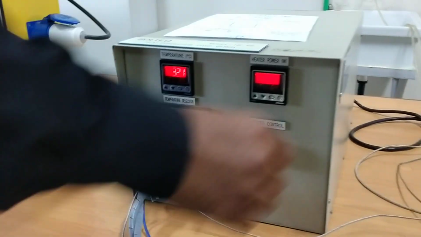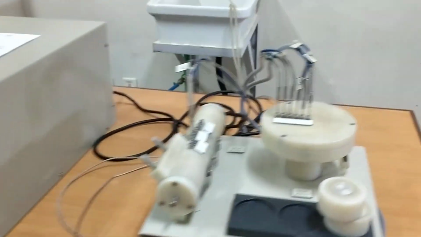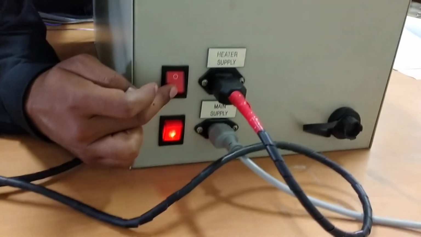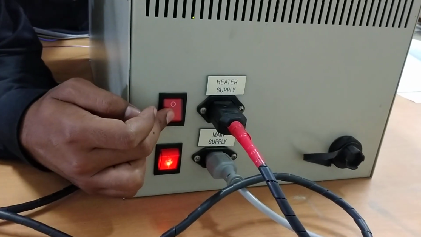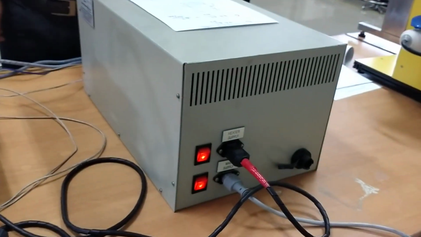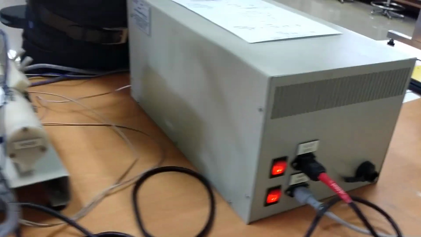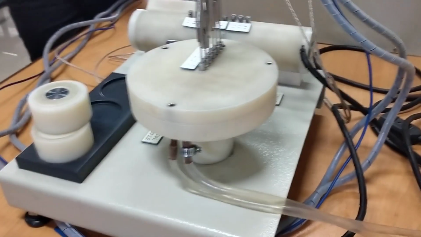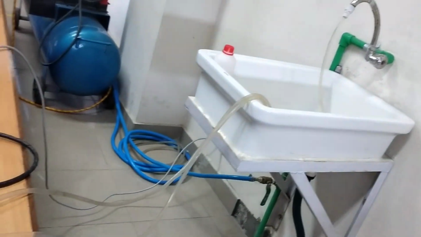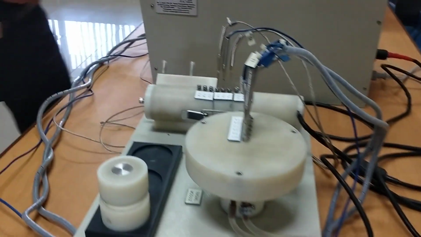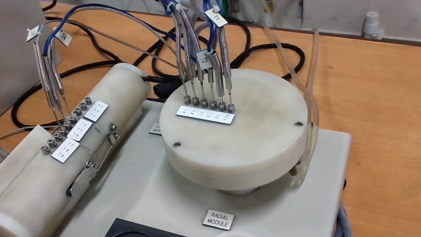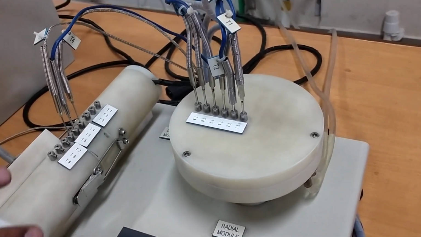Now, at the back of the equipment there is the heater button from where you can turn on the heater. Before starting the experiment you have to check two things. First, the heater must be turned on, and the other is the water supply, whether the water is on or off. Make sure sufficient water is circulating through the equipment, otherwise this will melt. To avoid melting of this plastic, make sure there is proper circulation of water.